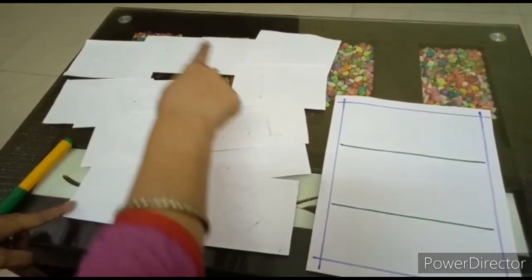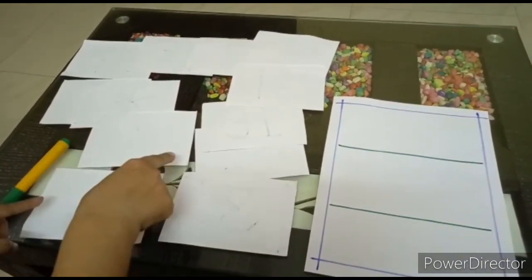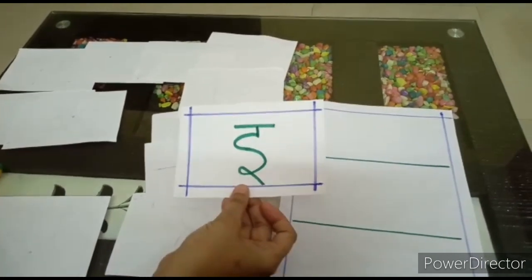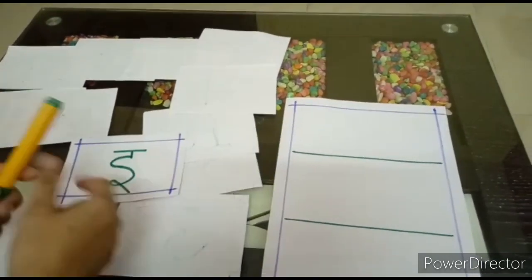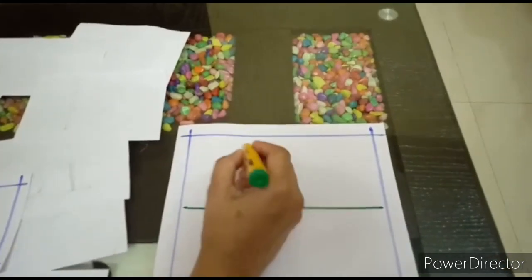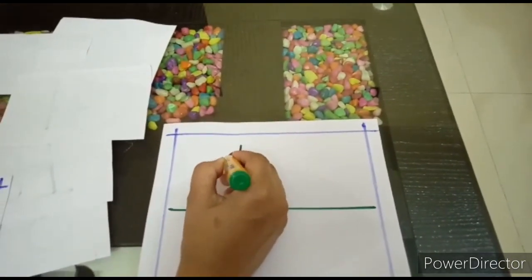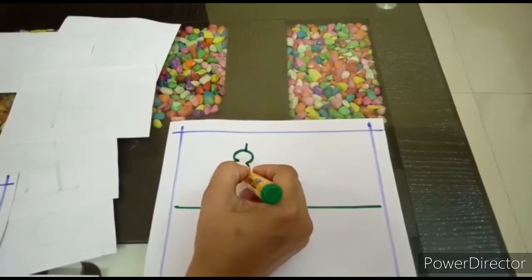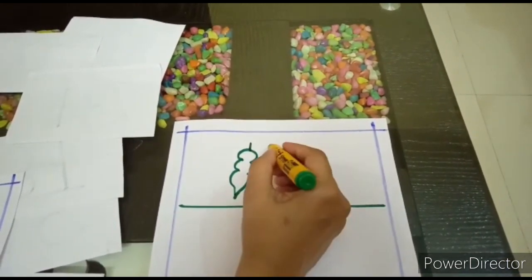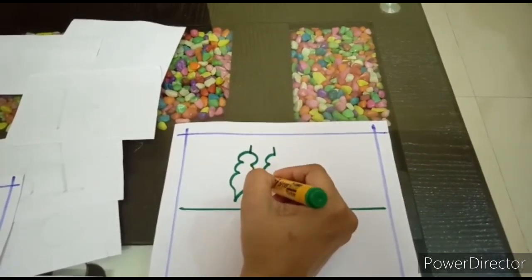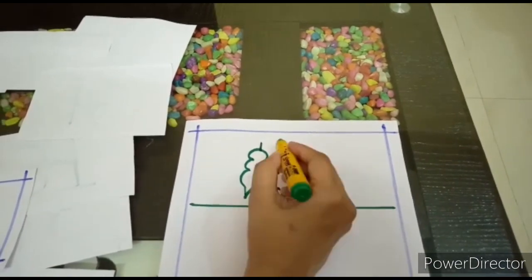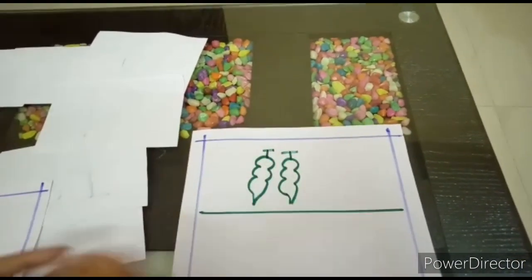Now let us pick up any one flashcard. Which swar is this? E. So related to E we are going to draw Imli. I am going to show you how to draw: one standing line, three curves, same from the other side, one more Imli I am going to draw it, three curves, join it and a slipping line on the top.